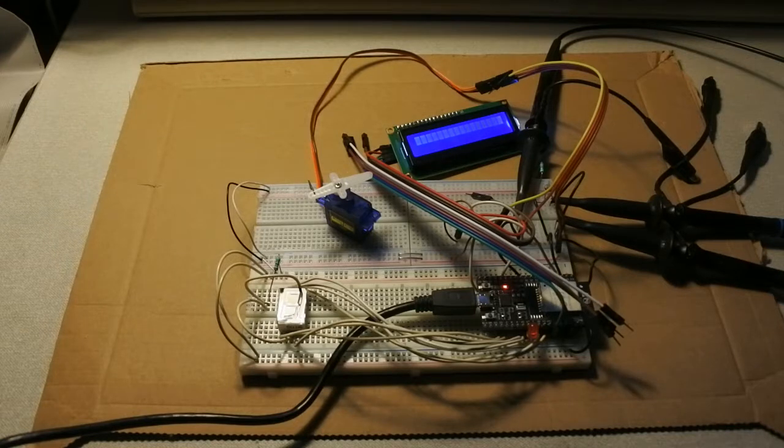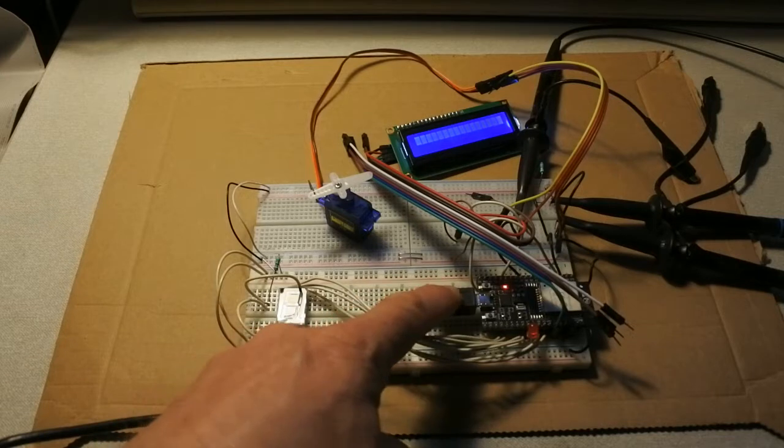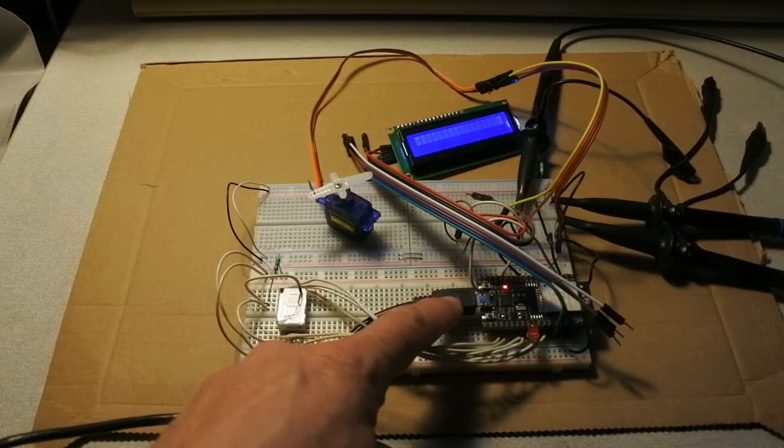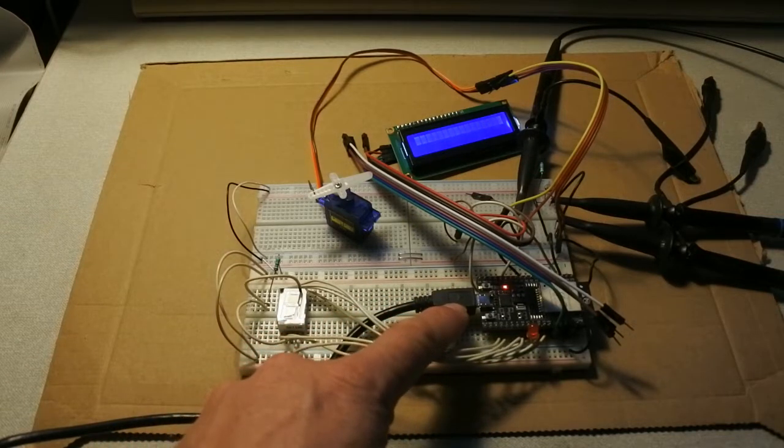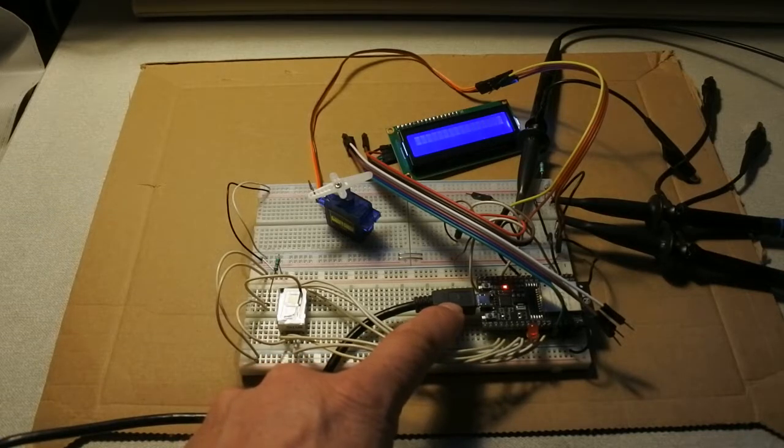It is a device with volatile memory. So if you remove this connection cable, which also powers it up, then everything is gone.